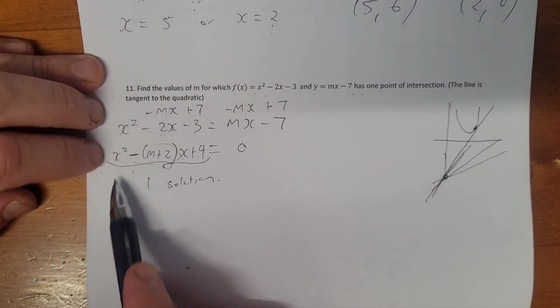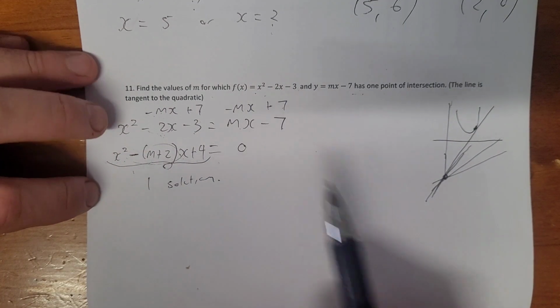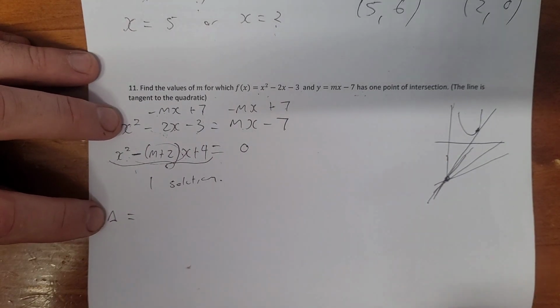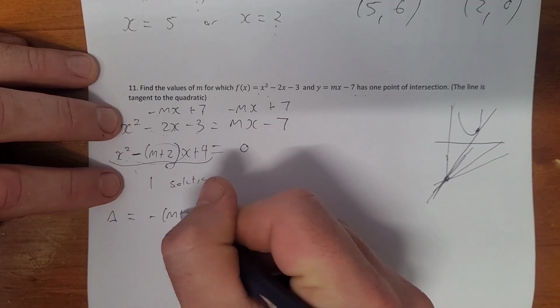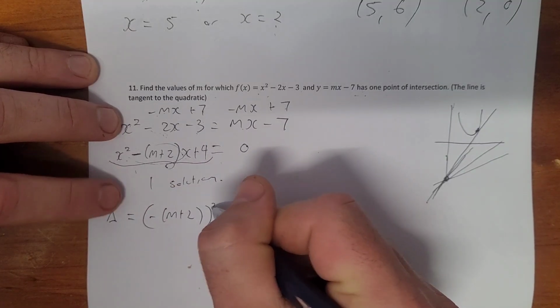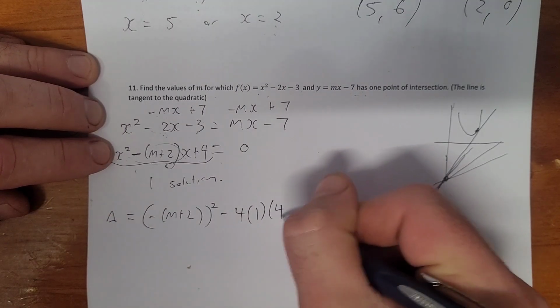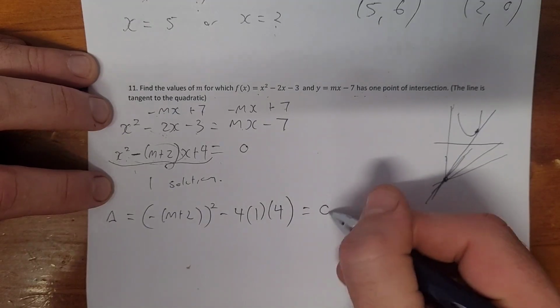So what we're going to do is find the discriminant of this quadratic and make it equal to 0. Now the discriminant is equal to b squared. So in this case, it's minus m plus 2 squared. Take away 4 times the a value times the c value. And we want to know when does the discriminant equal 0.